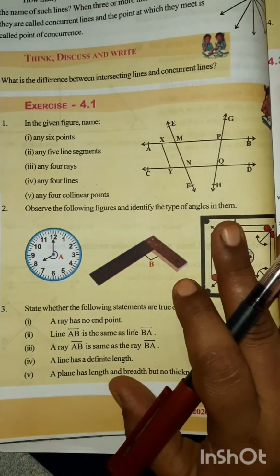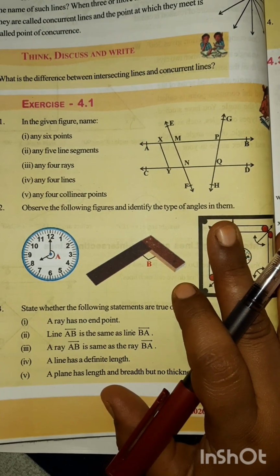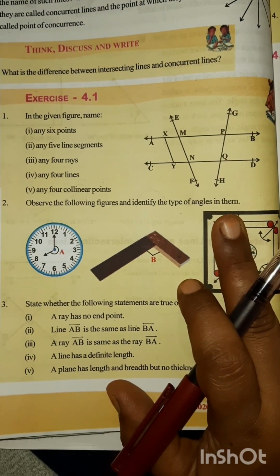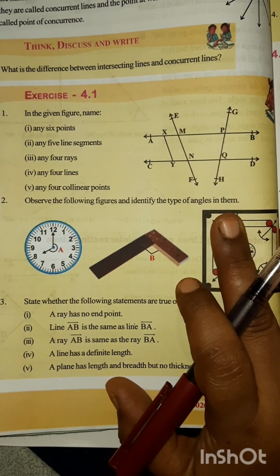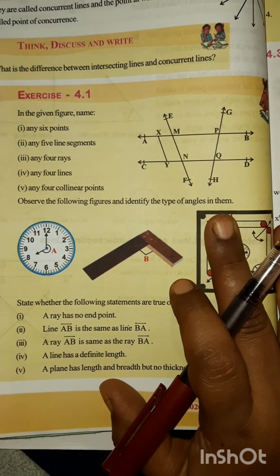Today we are going to do exercise 4.1. In the previous classes we have discussed the introduction to lines and angles, how many types of lines there are and how many types of angles there are. Let us start with the exercise.